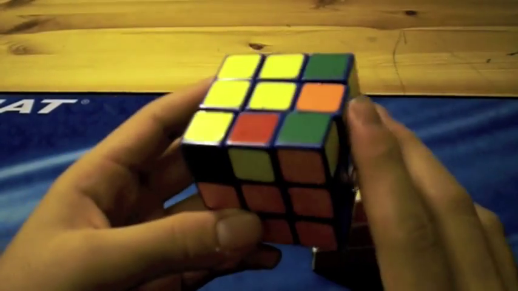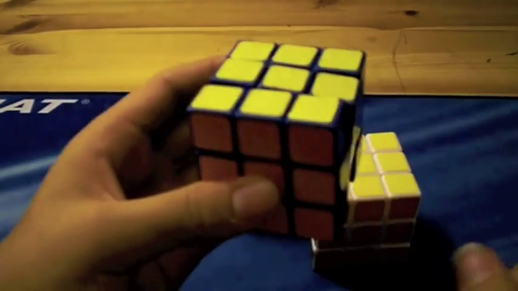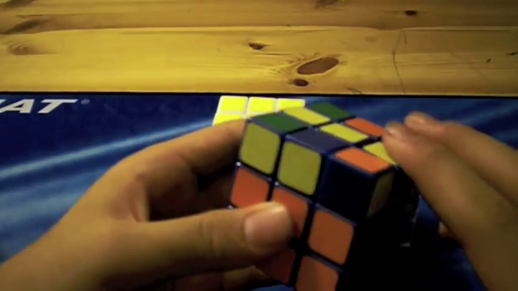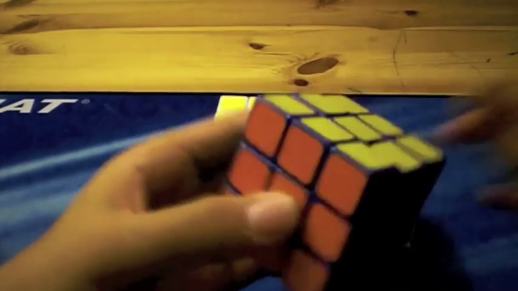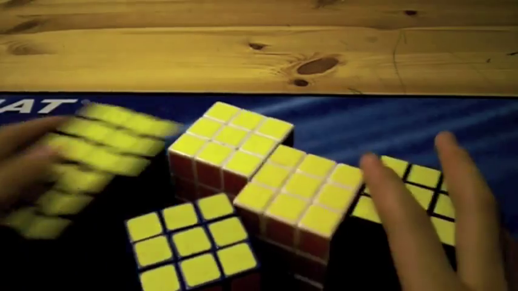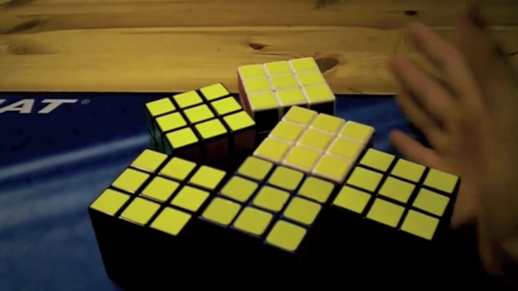So since we did it forward to get this case, we can do it backwards to solve it. And same thing with the other one. We have this case, we did it twice forwards from a solved position, so we know that doing it backwards twice will solve it. And those are it for the R U R' U' free algorithms.